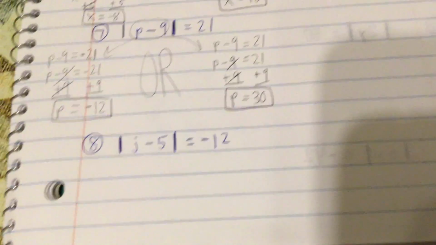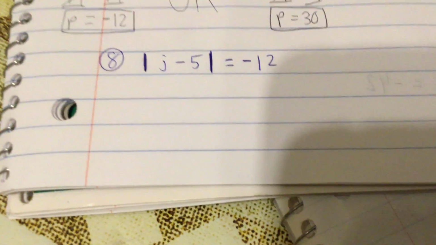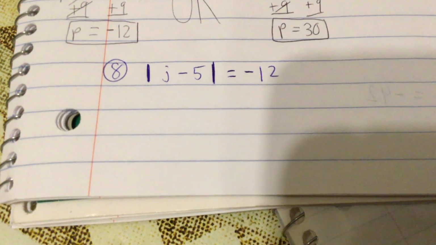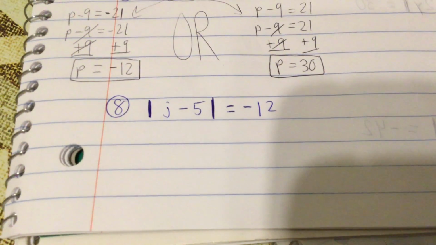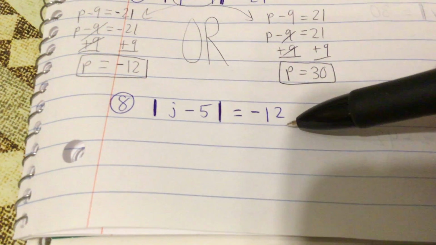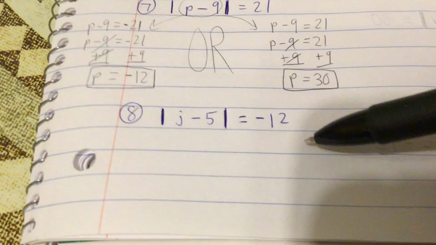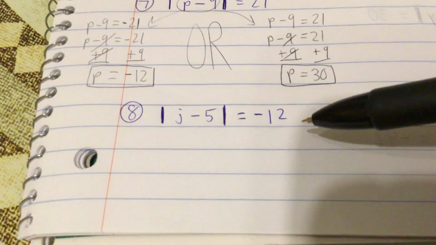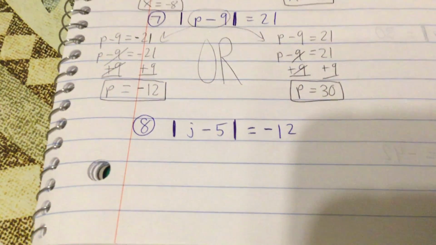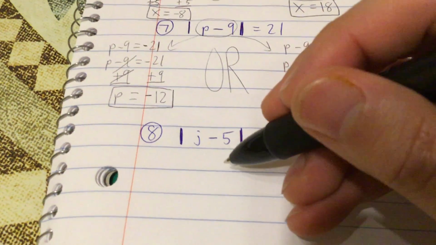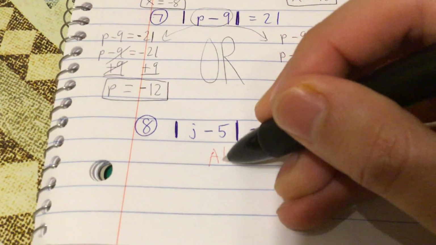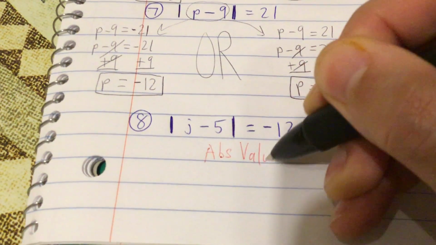Problem number 8. The absolute value of j minus 5 is equal to negative 12. Is the output positive or the output negative? The output is negative. The Fitbit wants to get negative 12 steps. I don't know about you, but I have not done negative 12 steps. This absolute value can never equal a negative output.